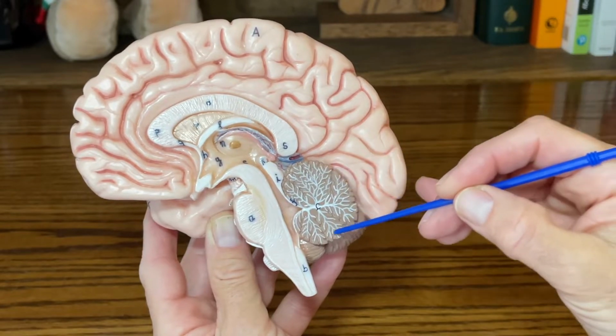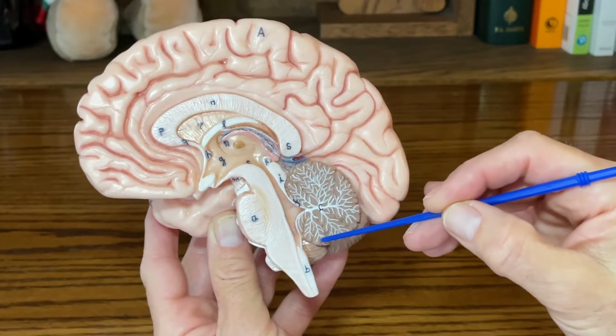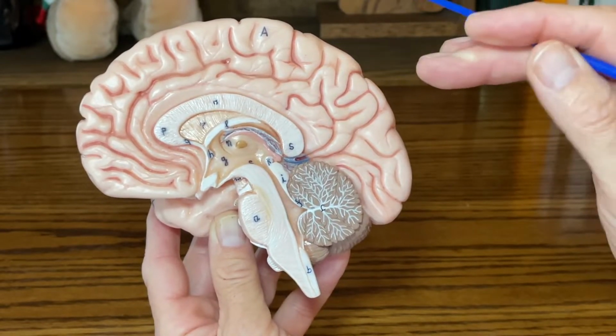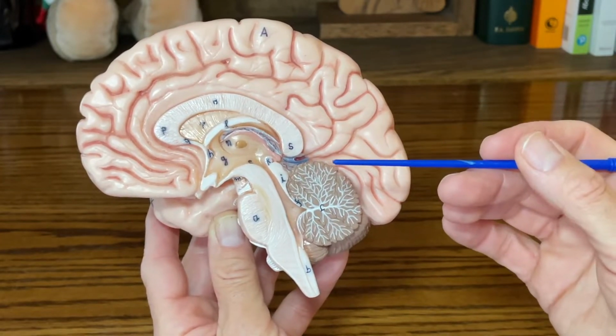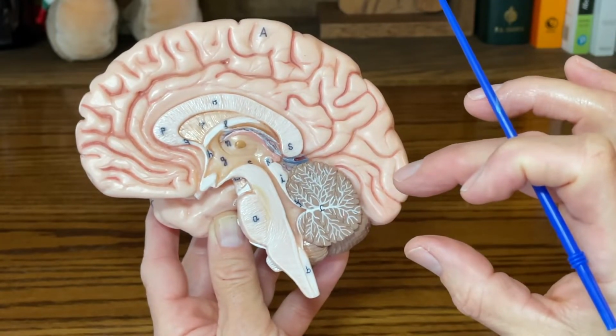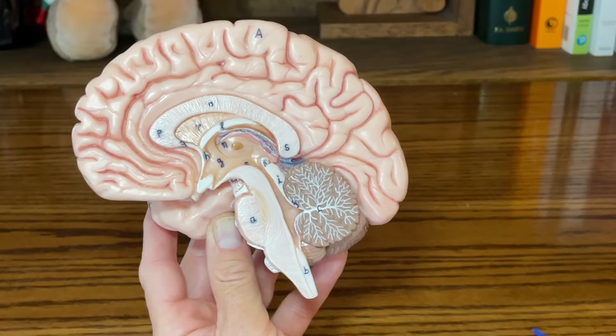This here is a sagittal section of the cerebellum, and you notice the white matter is internal to the gray matter. The same holds true for your cerebrum. White matter is internal to the gray matter. It's the opposite in the spinal cord. We have a butterfly of gray matter in the center of the spinal cord surrounded by myelinated white matter.